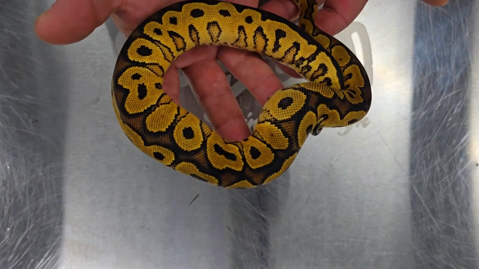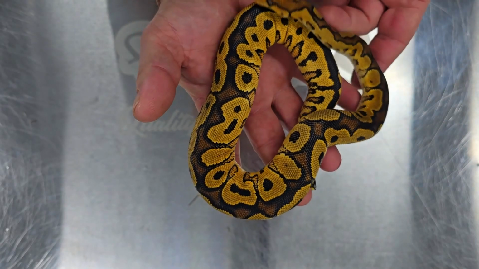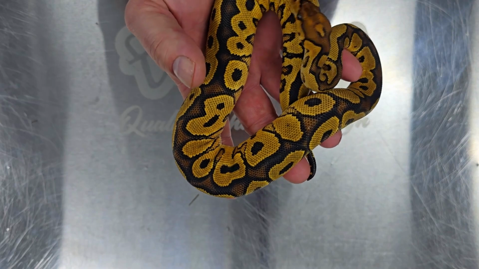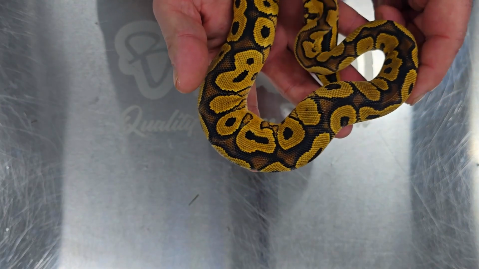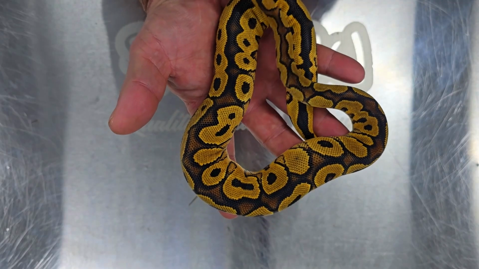So this one is one of my holdbacks, just simply because it's one of the best Ash Fault clowns I've ever seen. And again, I'm going to go over some stuff because it is very much so yellow belly-esque. It's nuts. So let's start at the beginning. Let's look at the contrast. The contrast on this animal is very dark down the tail.